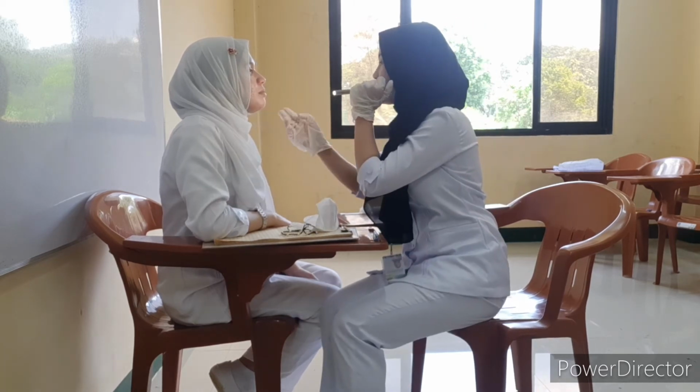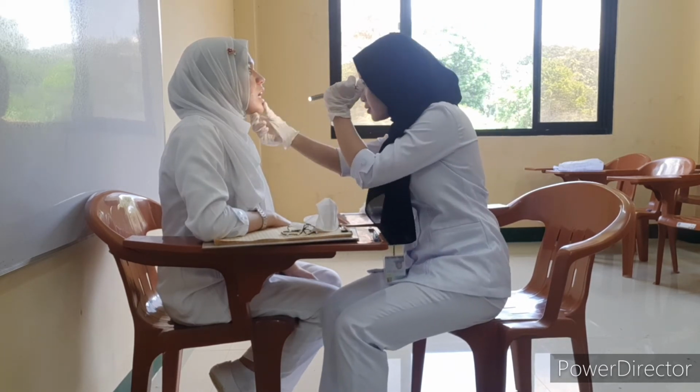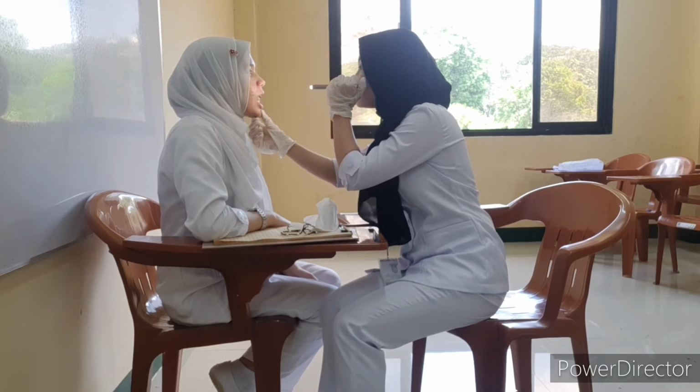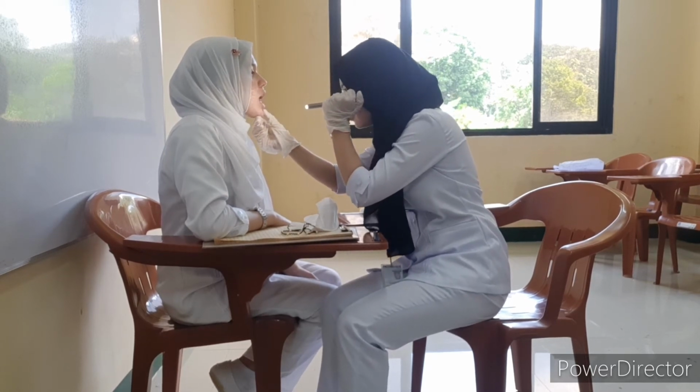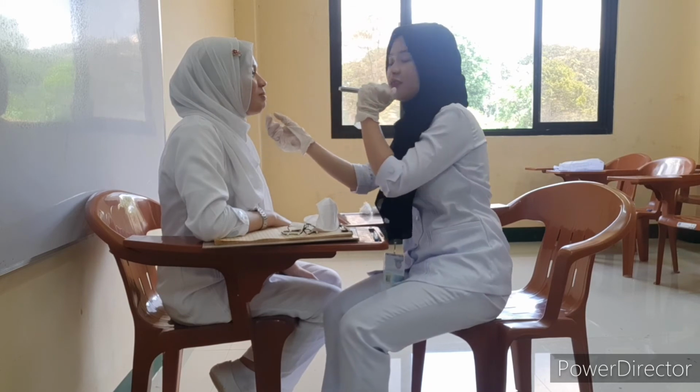And then ask the client to roll his tongue upward, downward, and from side to side. This is to check the tongue movements. So ma'am, can you move your tongue upward, downward, side to side? Okay. And then wear the gloves and palpate the tongue and the floor of the mouth. This is to determine any abnormalities in the tongue.